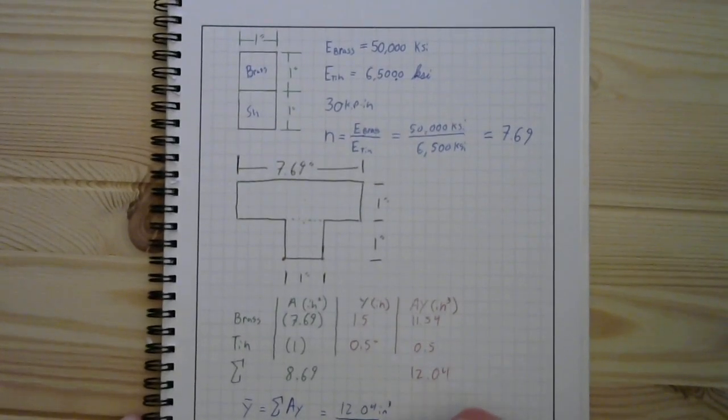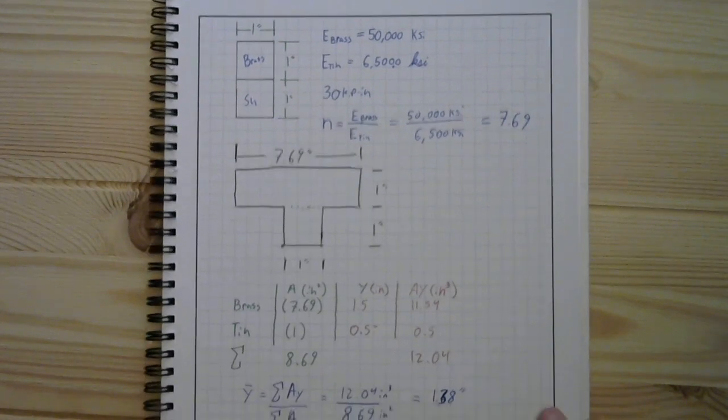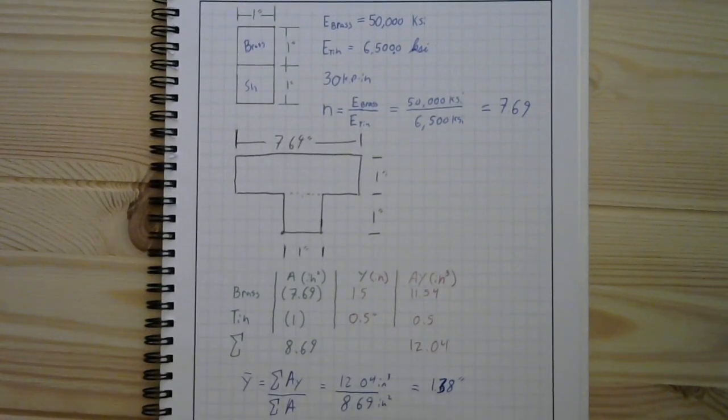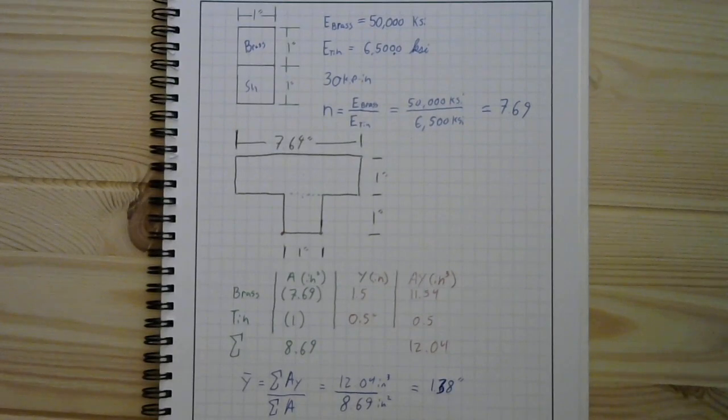That's inches cubed over inches squared, so this becomes inches: 1.38 inches up from down here. So now we've got the centroid. We're going to need to find the second moment of inertia of the transformed section. We're going to have to use the transformed section to calculate the stresses and the strains.